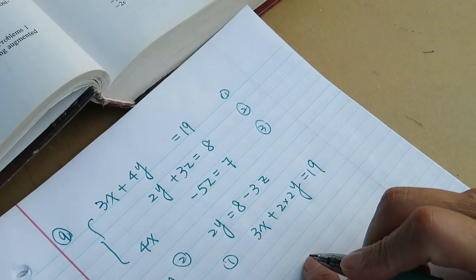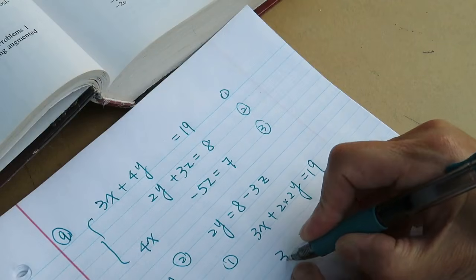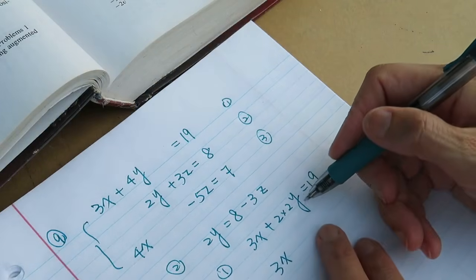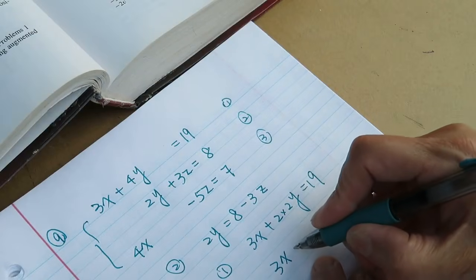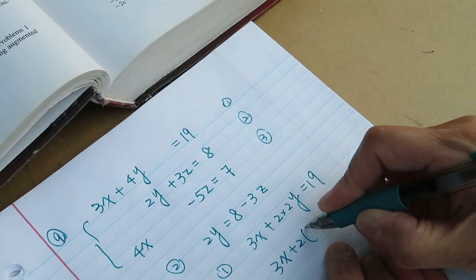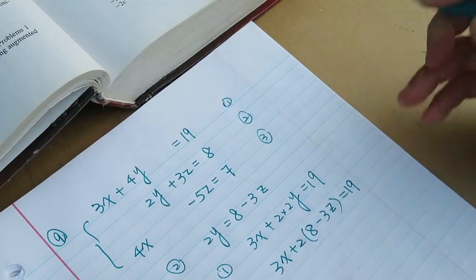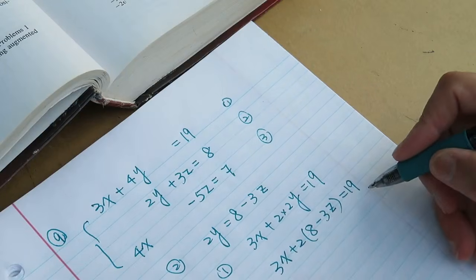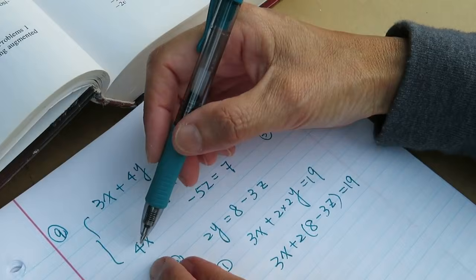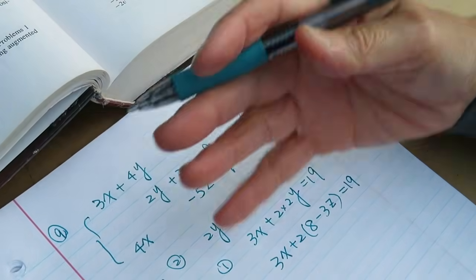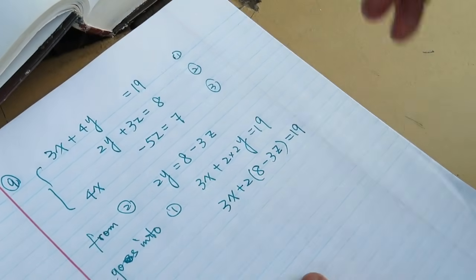3x plus 2 times 2y. What is 2y? Plus 2 times 8 minus 3z equal 19. Okay, we got this one and this one. So we have x and z, and y is out of our sight.